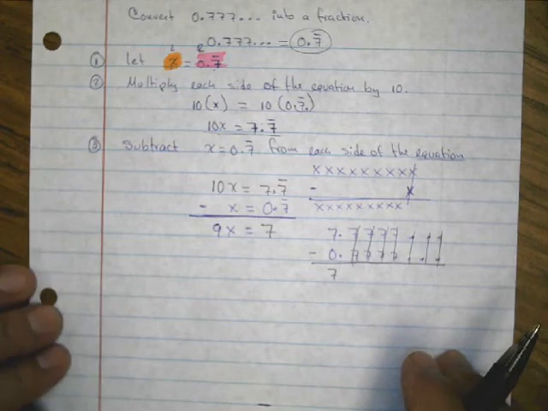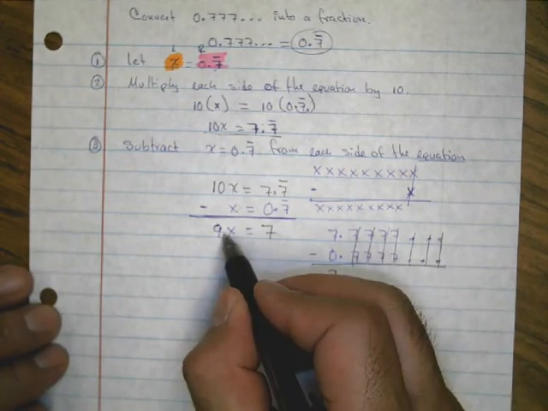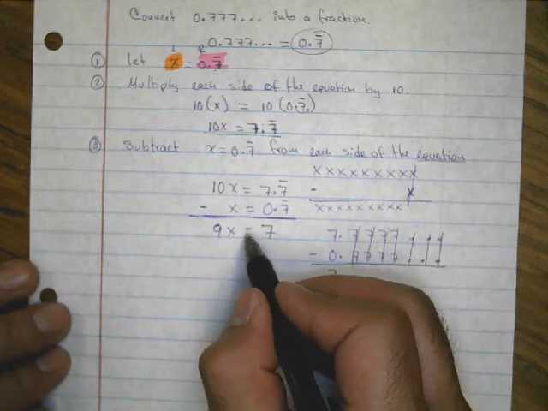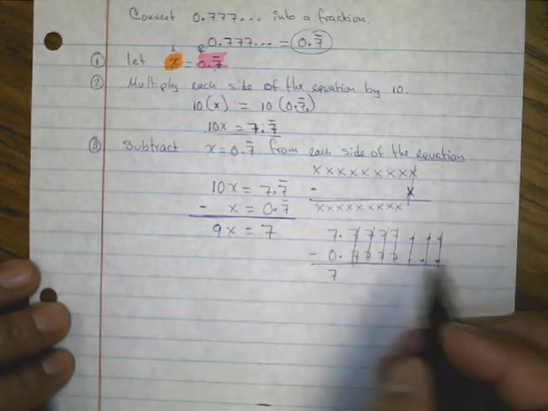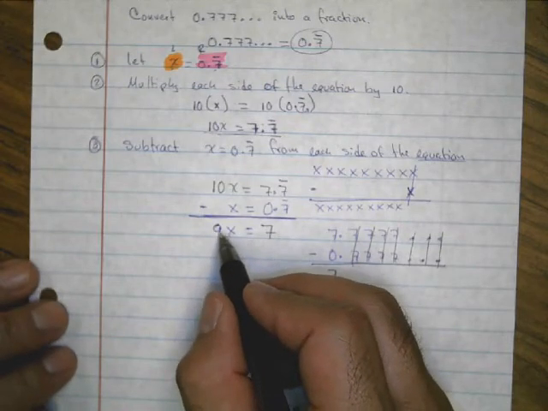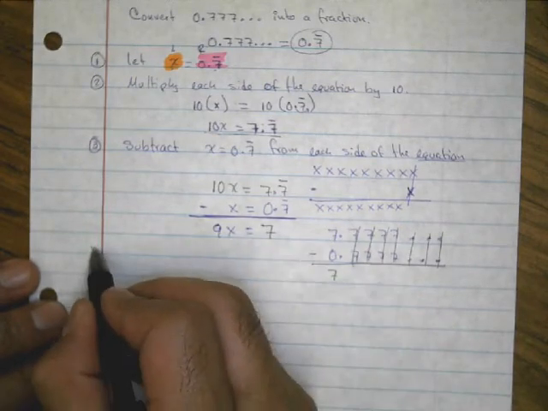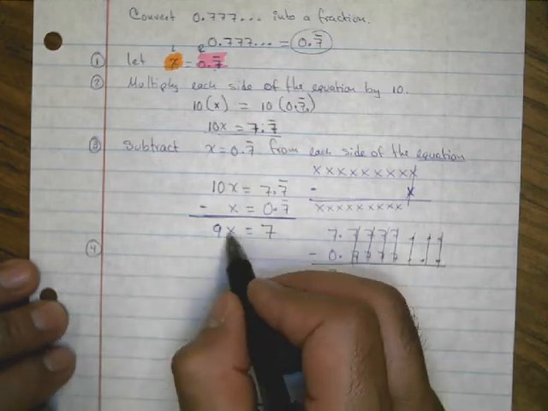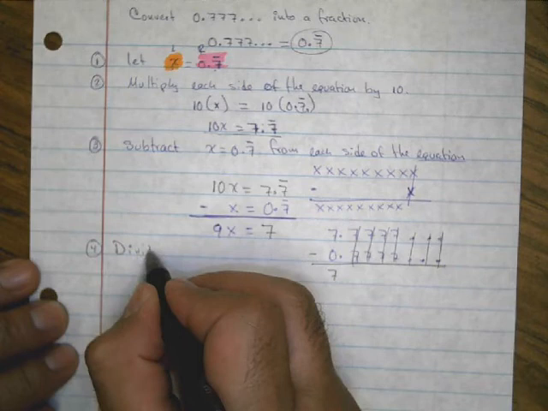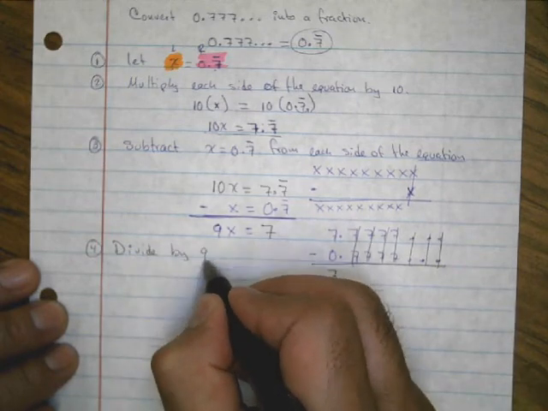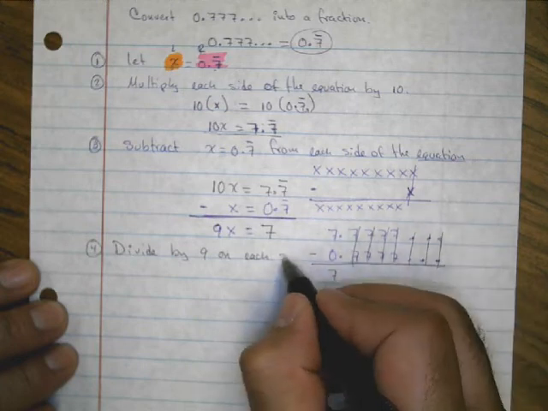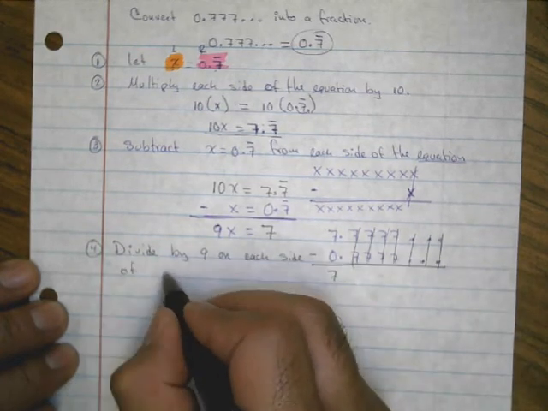Now, when we say 9x, we really mean 9 times x. 9 times x is equal to 7. So I don't want 9x, I only want 1x, so I need to get rid of the 9. That's a multiplication, and since the opposite of multiplication is division, we are going to divide by 9 on each side of the equation.